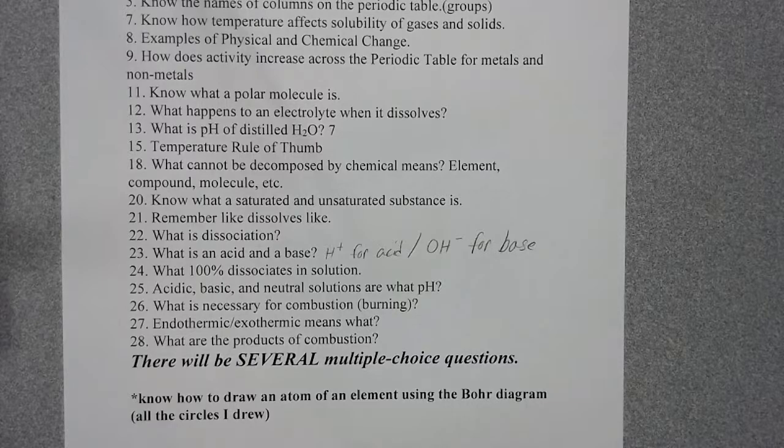My notes also say, and it's not on there, that catalysts increase the rate of reaction but are not used up in the chemical process, which is something you need to know. And also, increased surface area increases the reaction rate.